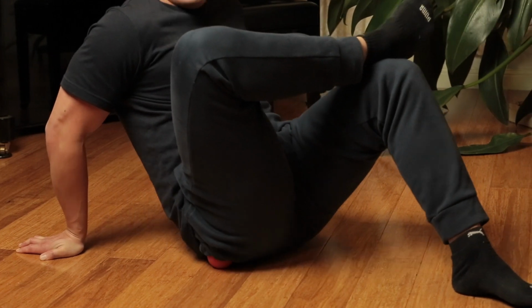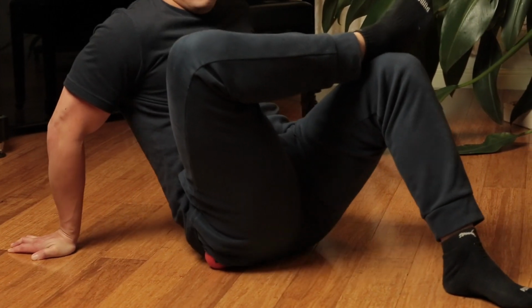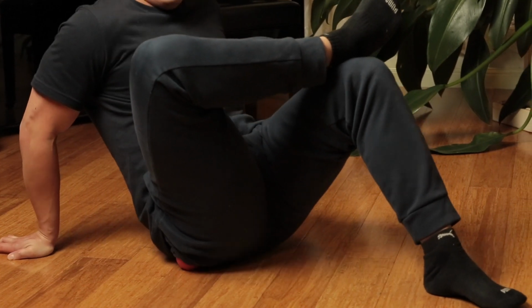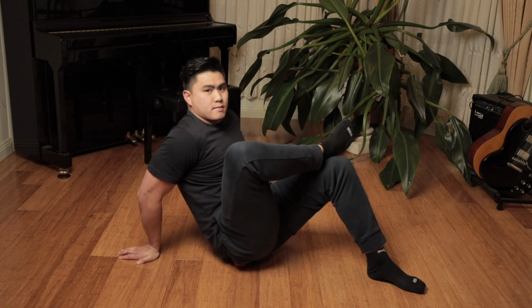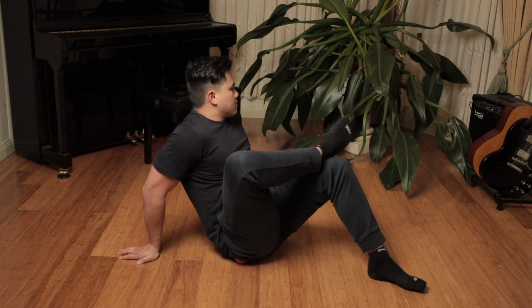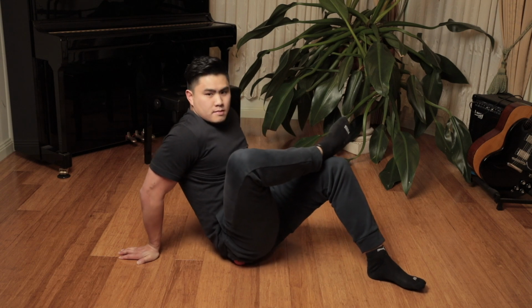This is one of the most aggressive ways to massage this muscle because most of your body weight is actually on a small surface area, the massage ball. So please try the other piriformis massage techniques first before doing this one.